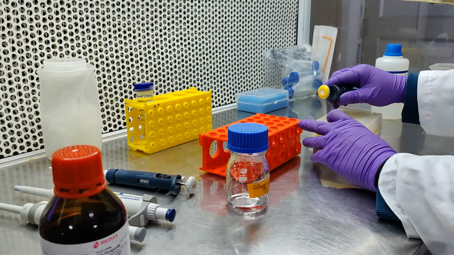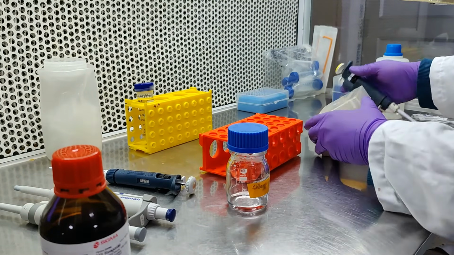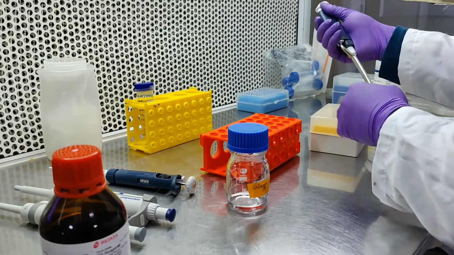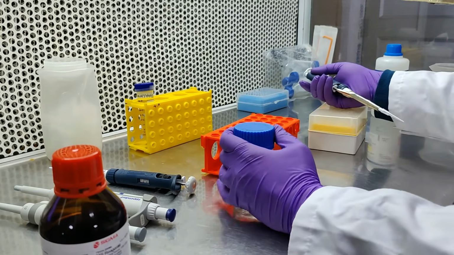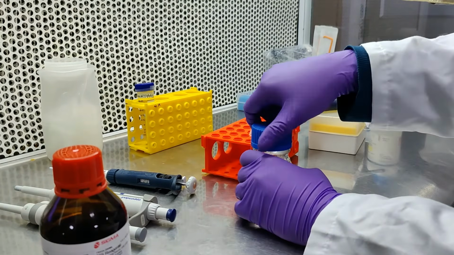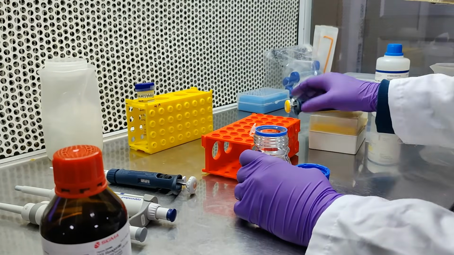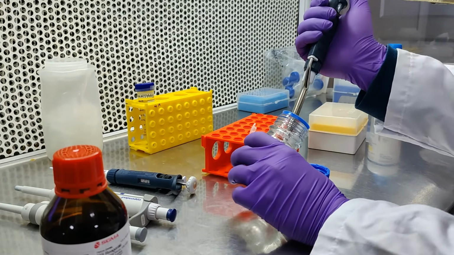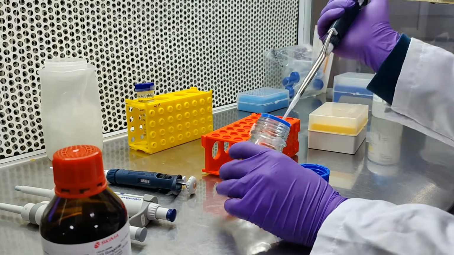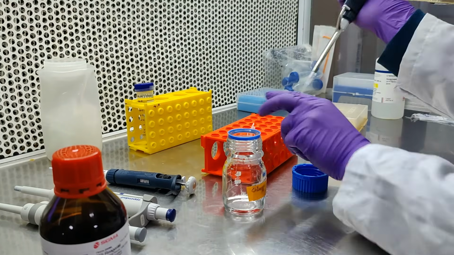So we'll be adding around 1/5 of the volume, which is around 32 microliters. As I told you before, chloroform will help in separating out the phases. Actually, by using TRIzol we can separate all three components, the DNA, RNA and protein, as you will see in the subsequent experiment.